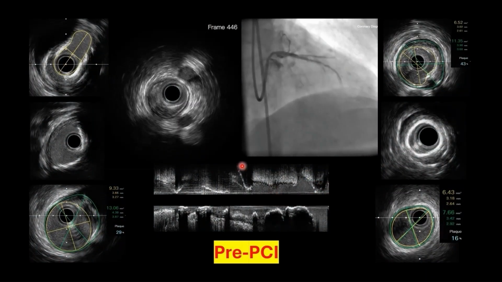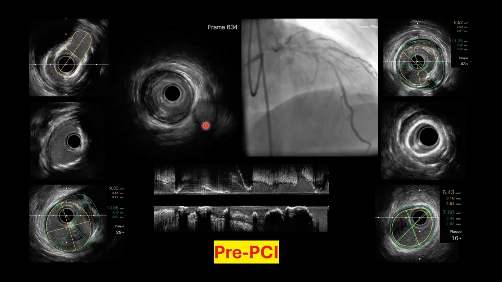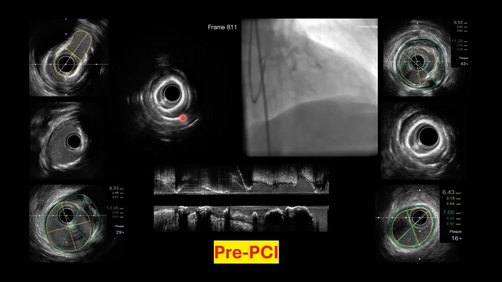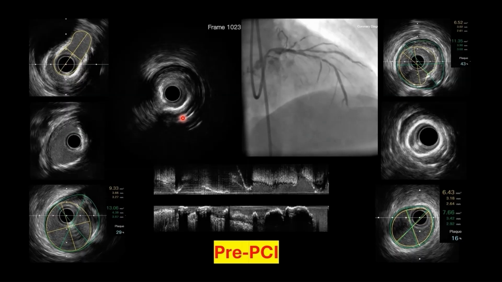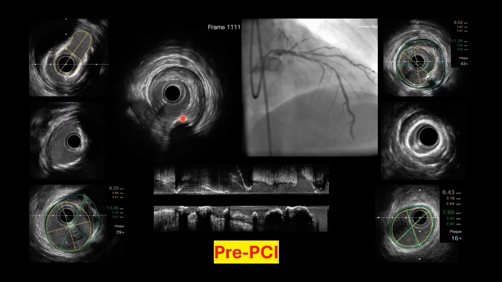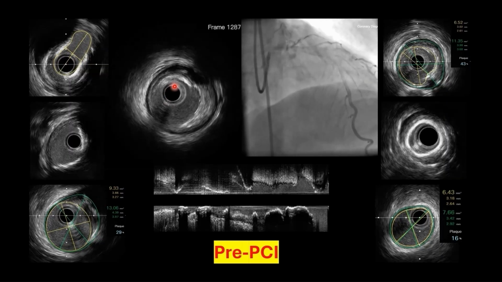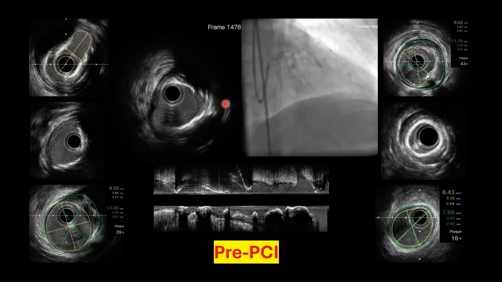We can see on IVUS, the mid-LAD has a long and severe 360-degree calcium, which is very hard to modify by just balloon angioplasty or even a cutting or scoring balloon, but this is a perfect target for intravascular lithotripsy. In the proximal LAD and left main, we can see a large calcium sheet which extends from superficial, which we can see on IVUS, to a deep layer we suspect on angio.